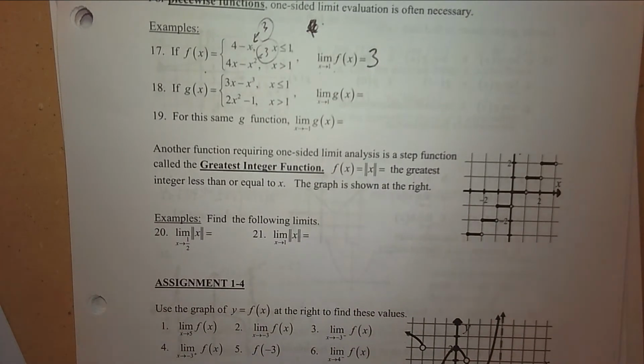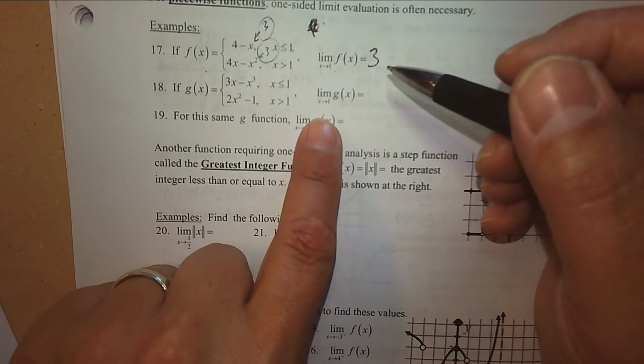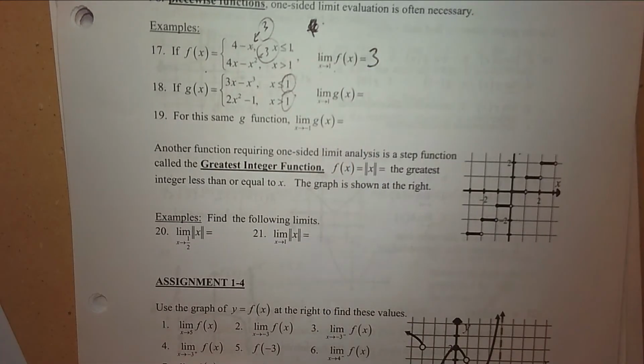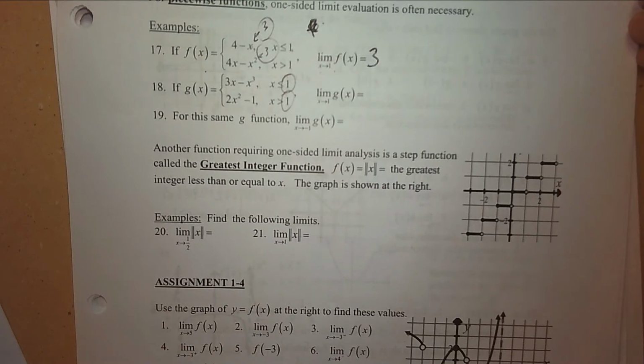If they didn't agree, you would say the limit does not exist. If it says it's one-sided, then you have to know what's the left and right side. So the above one would be the left and the bottom would be the right side. So here's another example. When you plug in 1, do you notice that's where the pieces go together? Now, if it said not number 1, but if it said like 2 or 8 or negative 12, what would you do? You would plug it into just the piece that you need to.